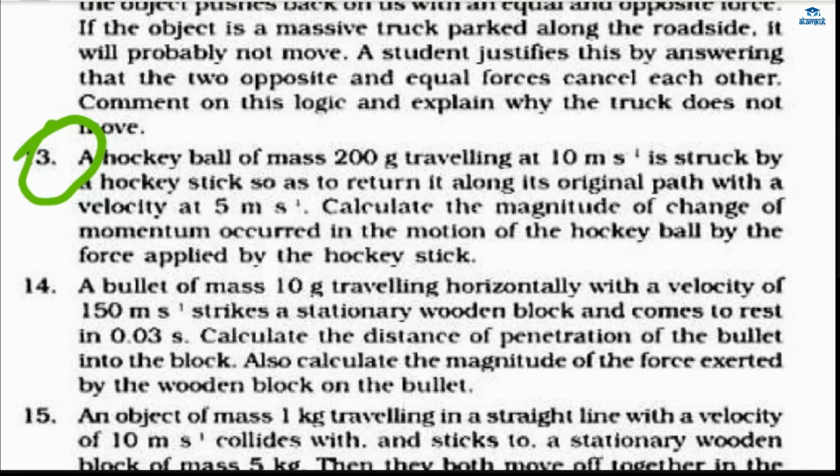Oh, ma'am, I think I made a small mistake. Can I redo it? I took the time as a velocity by accident. Okay, so the other velocity you will take, that will be negative, because the hockey stick's ball goes in the opposite direction.